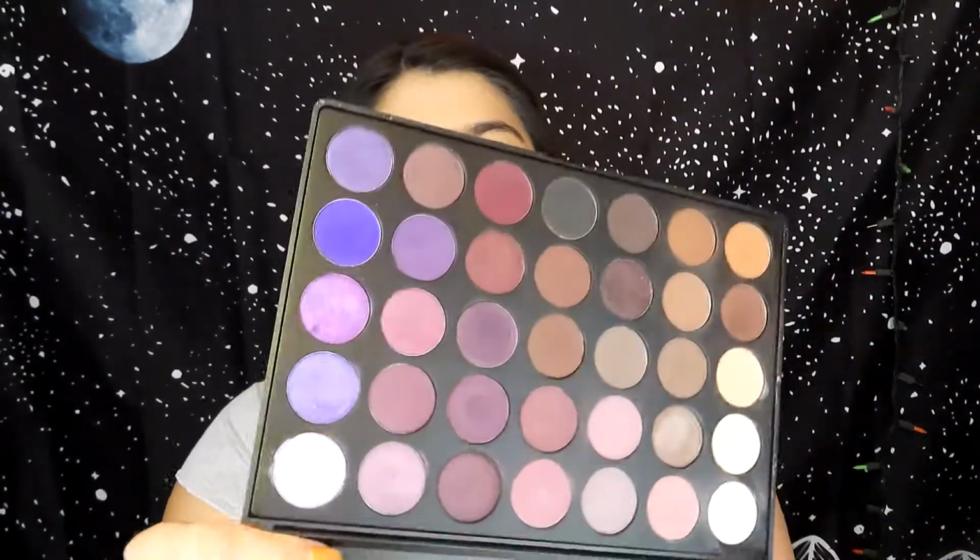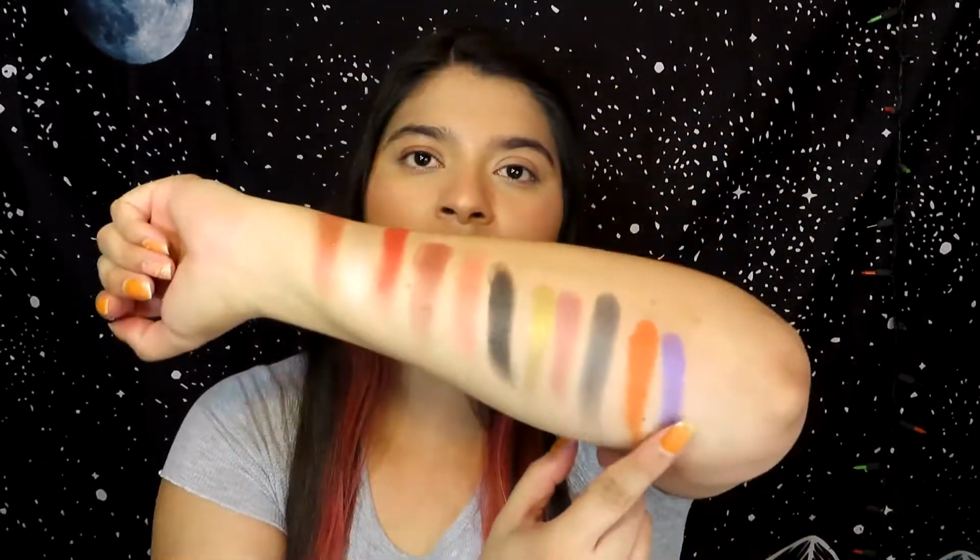So today I'm going to be doing a multi-random palette bingo, but I'm going to be using my eyeshadow palettes that I have in my project pans. So this one, I have it in my yearly project pan, and I only have one shadow from here, and it's this purple right here. I already swatched it to save some time.